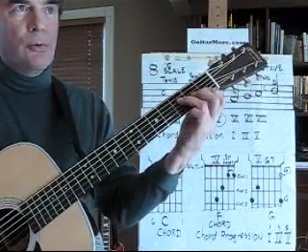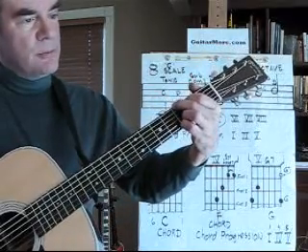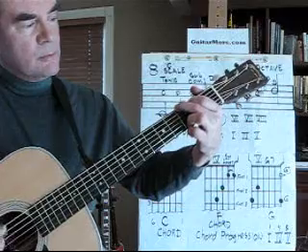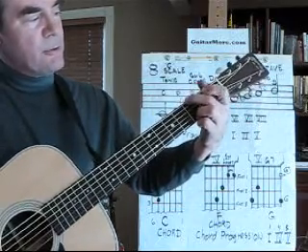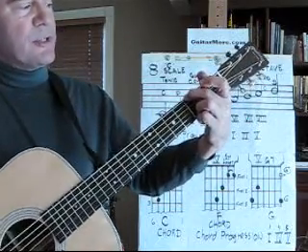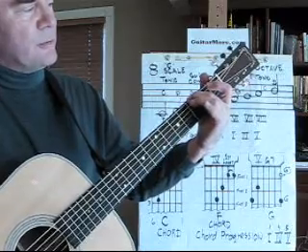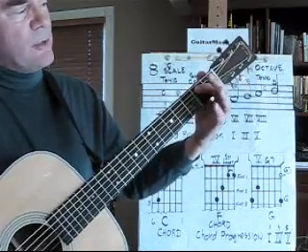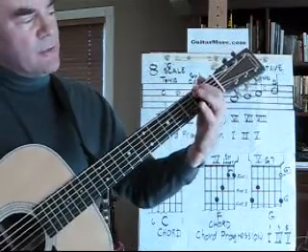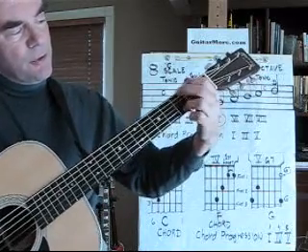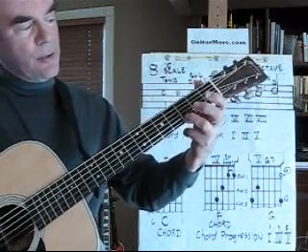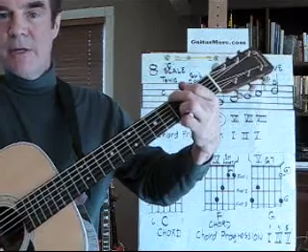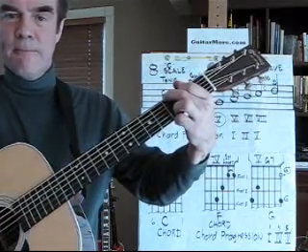And then the third chord we're going to play is the G chord. The second finger is on the 6th string, 3rd fret. The pointing finger is on the 5th string, 2nd fret. And the third finger is on the 1st string, 3rd fret. So together, that sounds like that.